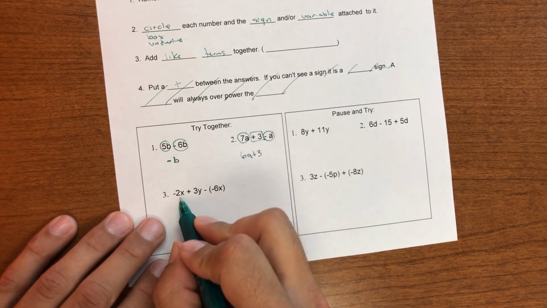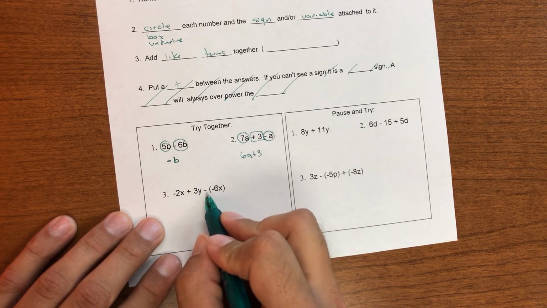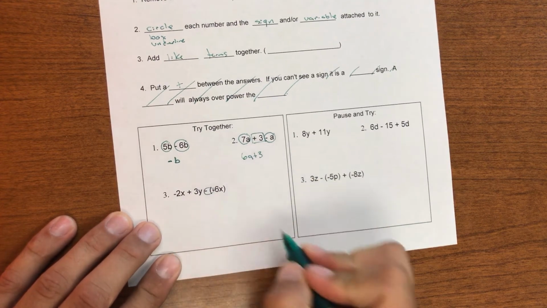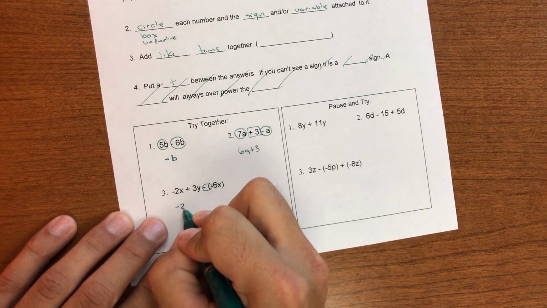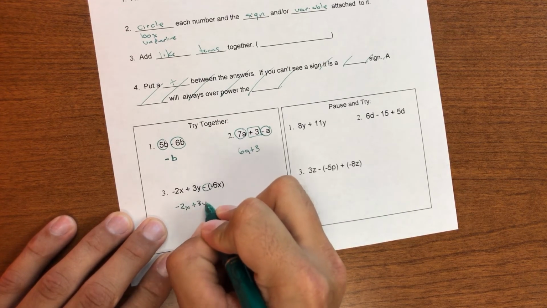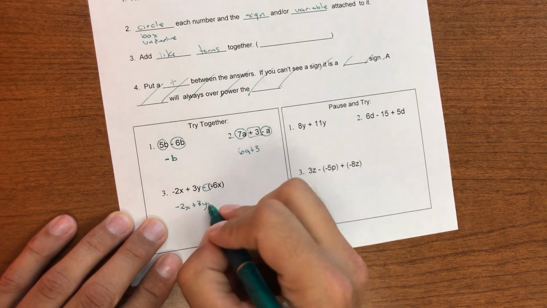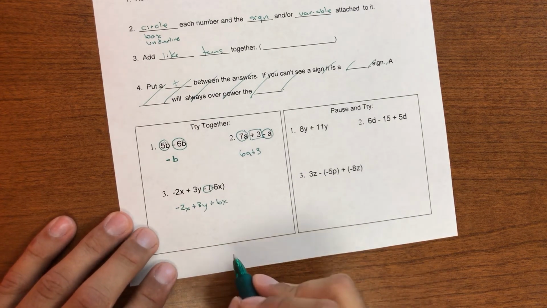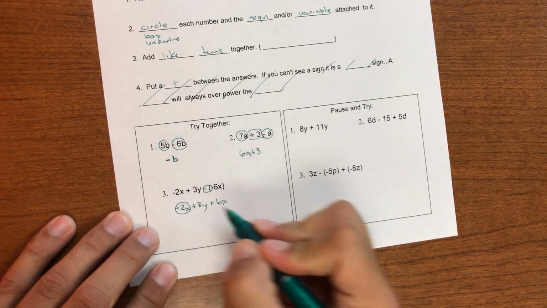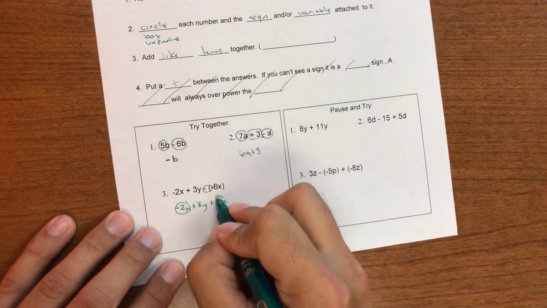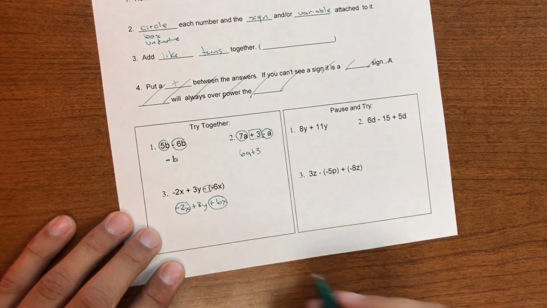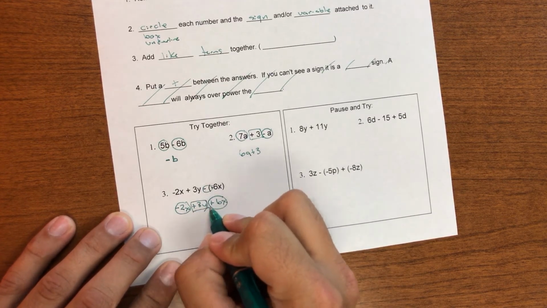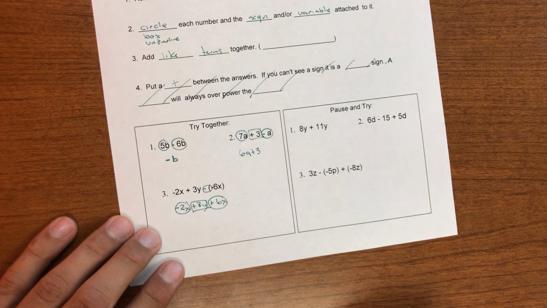Number 3, negative 2x's plus 3y's minus negative 6x. Now this one's got those double signs that I want to get rid of, so I'm going to rewrite negative 2x plus 3y. My minus minus becomes plus 6x. And now I'm going to start circling things. I've got negative 2x's here, so let's find all the x's. I've got plus 6x's over here. I remember to circle the plus and the x. And then I have this 3y floating around in the middle with the plus sign.